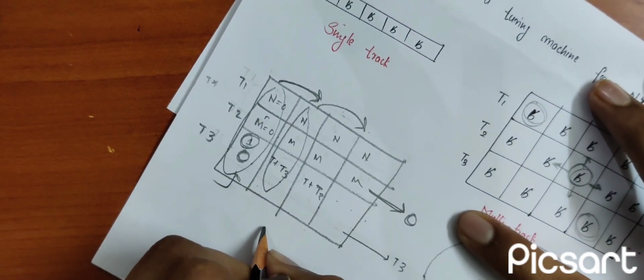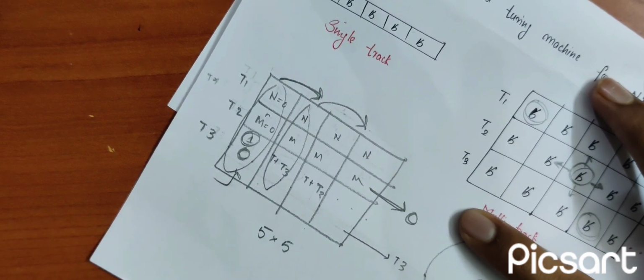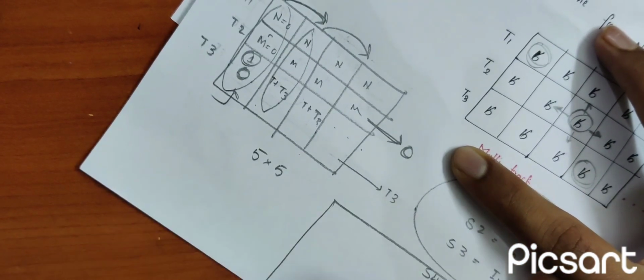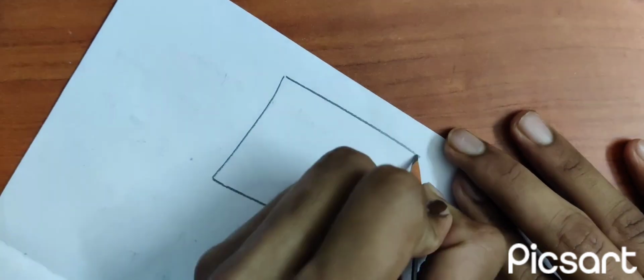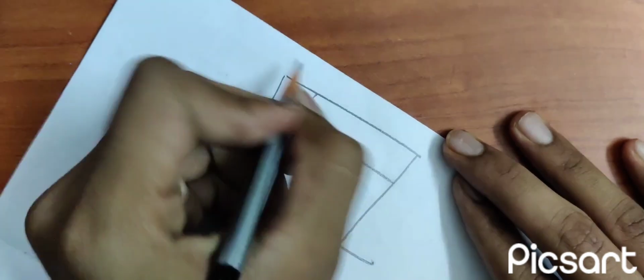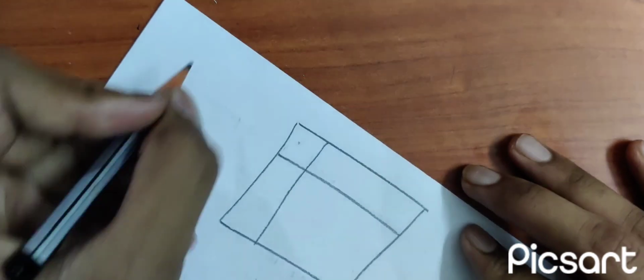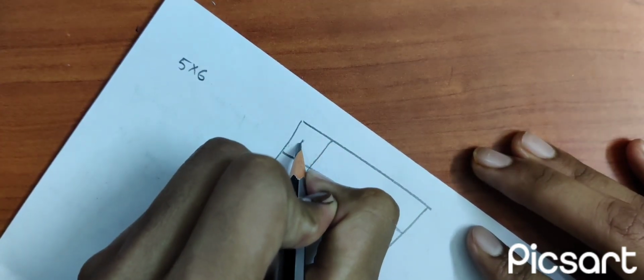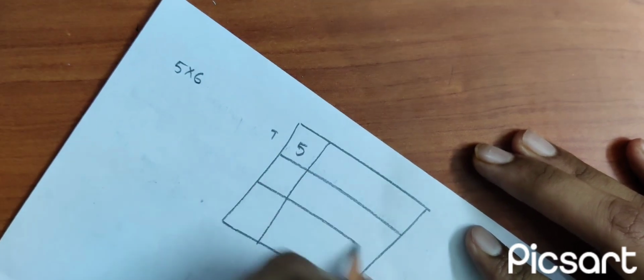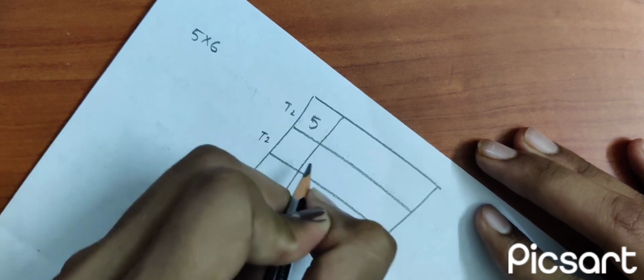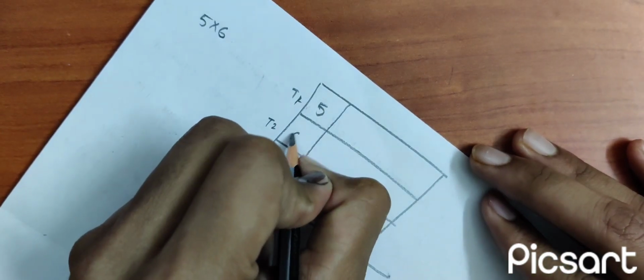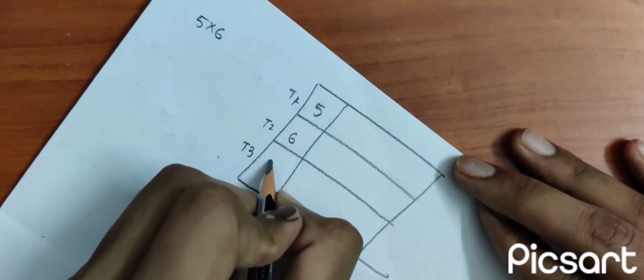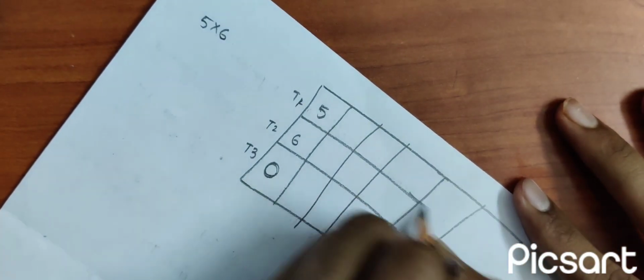For example, if I take 5 into 5, right? So let me take different numbers, so it will be like n square. So 5 into 6. So first put n in first track t1. Step 2, put m in track 2, and step 3 is initialize track 3 as 0. We are going to do this process till we reach t2 equals to 0.